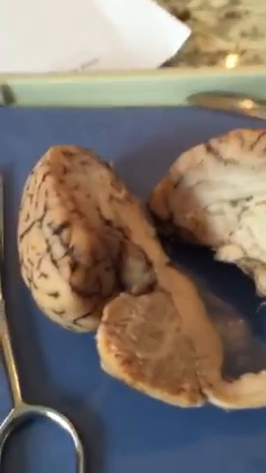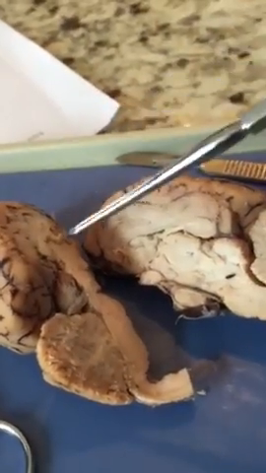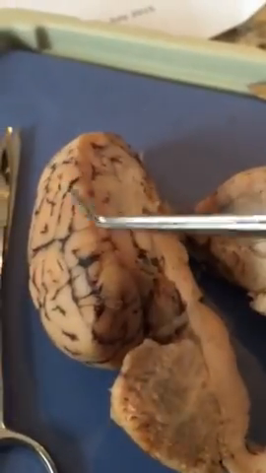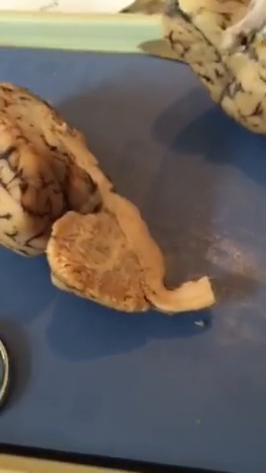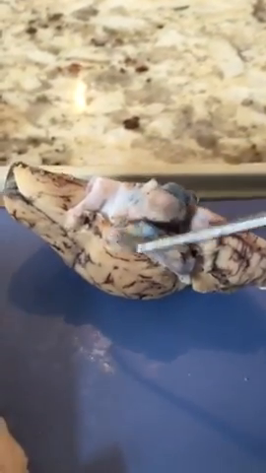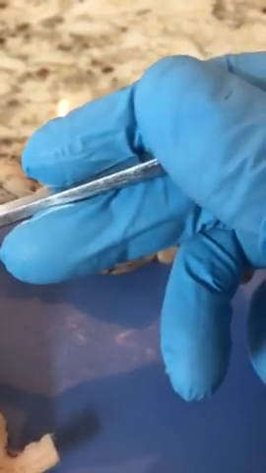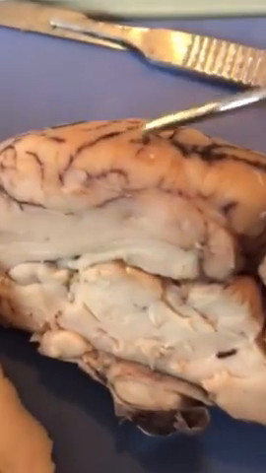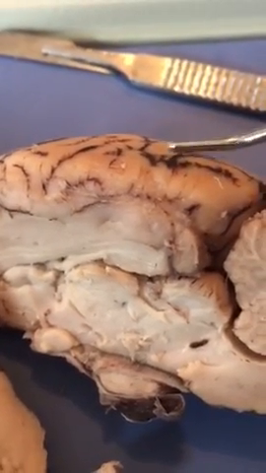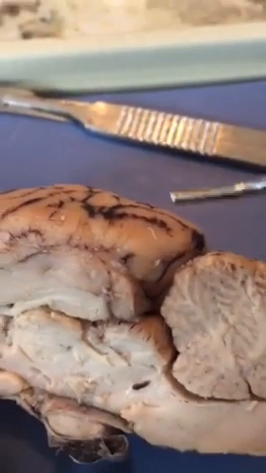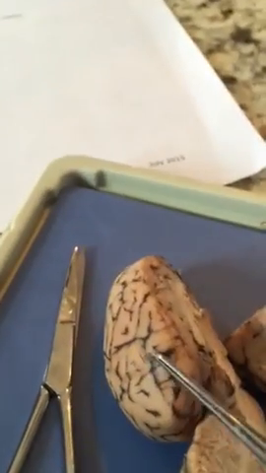The meninges: the dura mater has been removed, although you can see some of it on the bottom here. The pia mater is the membrane that was in here connecting the two hemispheres. The arachnoid is the thin layer that surrounds the outer layer of the brain. There's some that I exposed. I forget. Oh, I think I made the cut right here.